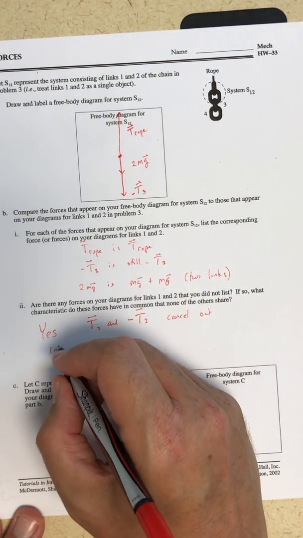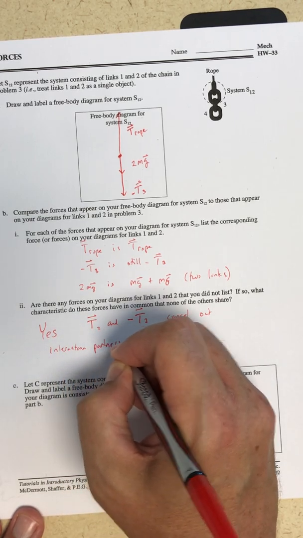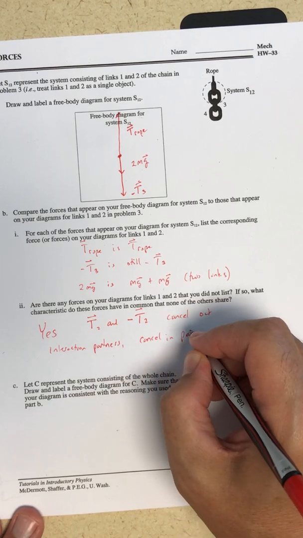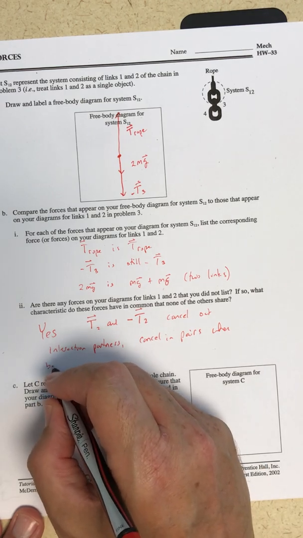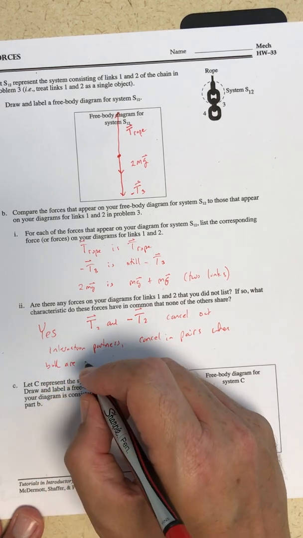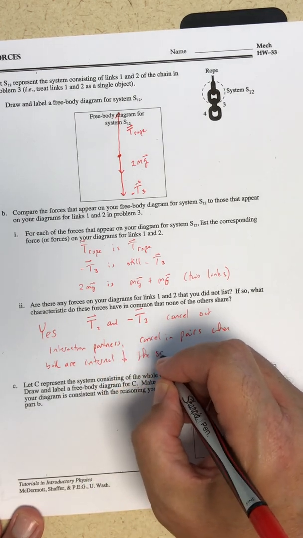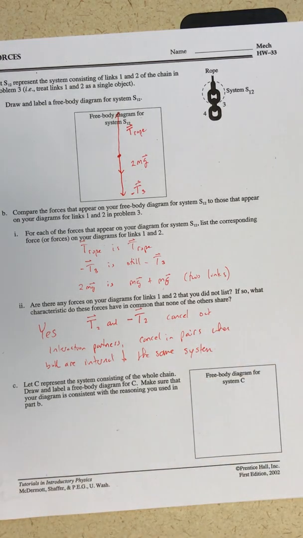They are interaction partners, and they will cancel in pairs when both are internal to the same system. So internal forces cancel in pairs. It's one of the beauties and simplifications of Newton's third law of motion.